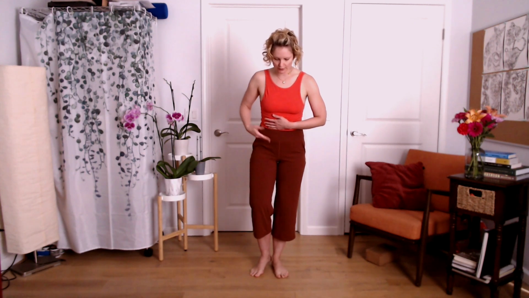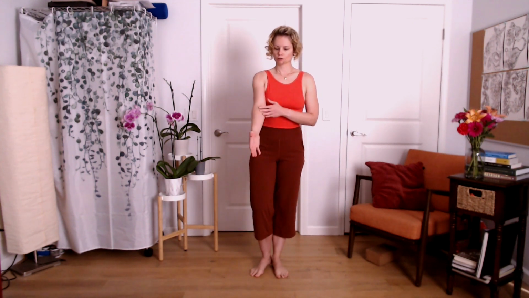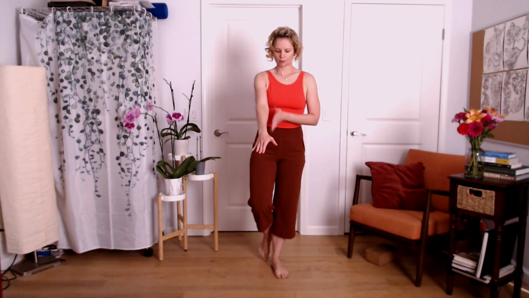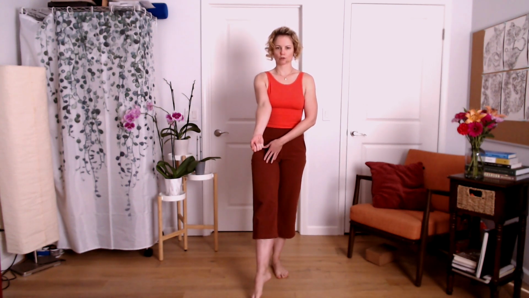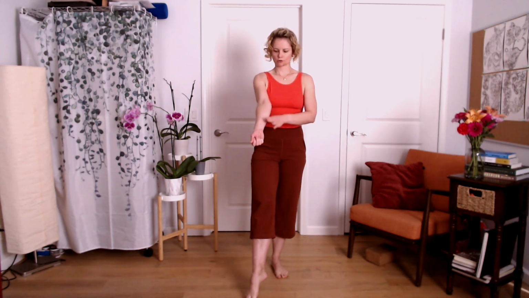When you are extending your leg forward, I want you to bring your arm in front, so your left arm on top, and you're going to mimic what the femur bone is going to do. So as we extend the femur bone, we're going to turn it out. So I turn out my arm to show you and to show myself. This is turned out, and this is straight ahead.